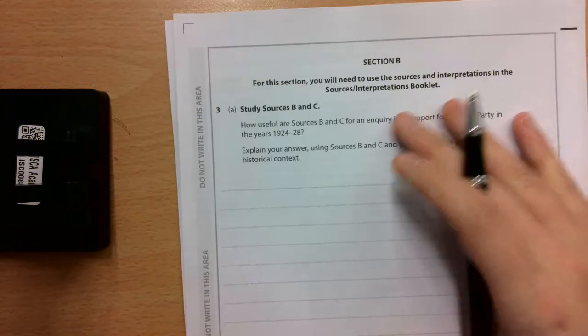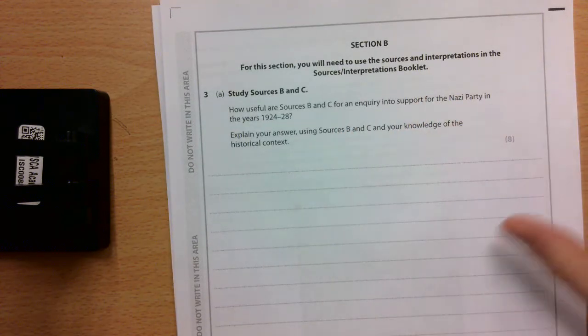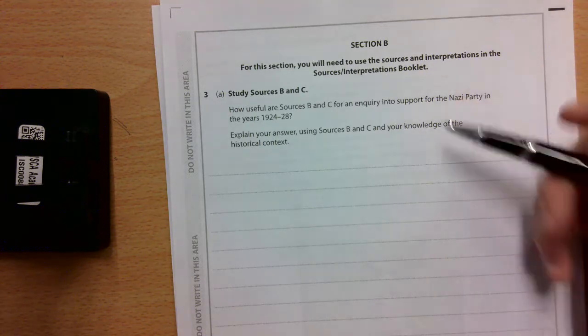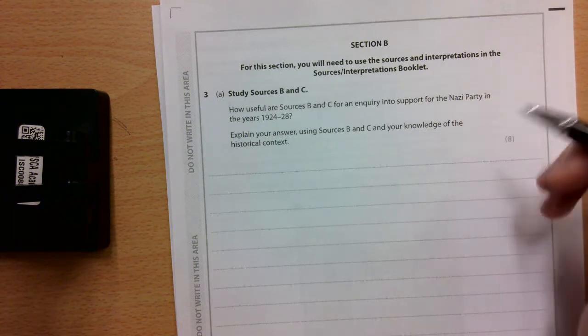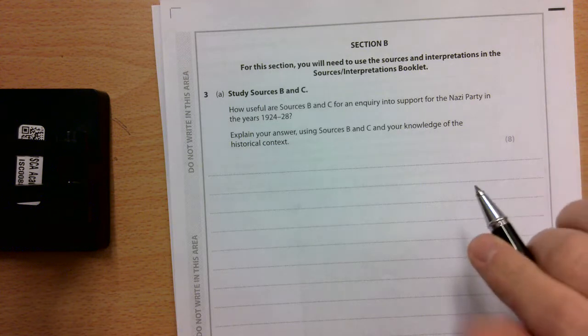So we start off looking at the two sources, B and C in this one. Then you move on to the two interpretations, and then by the end of the paper, you're combining what you've learned from the sources and the interpretations. So anyway, this is the first question in section B, and it's a question that lots of students really don't like.